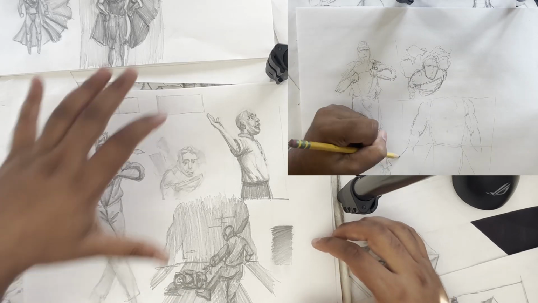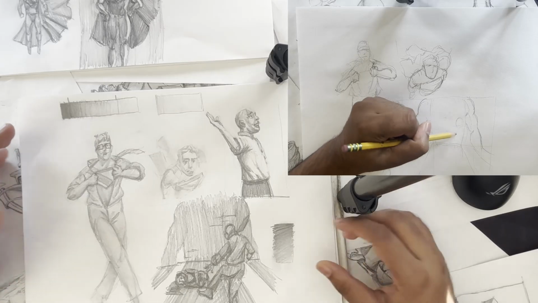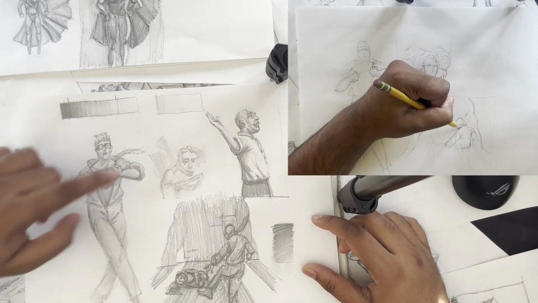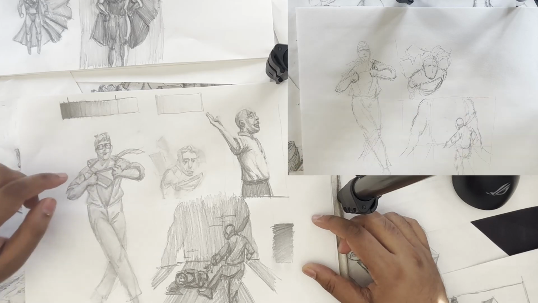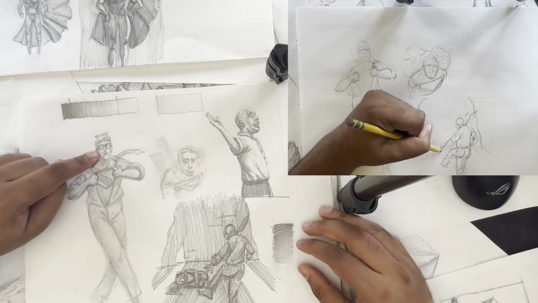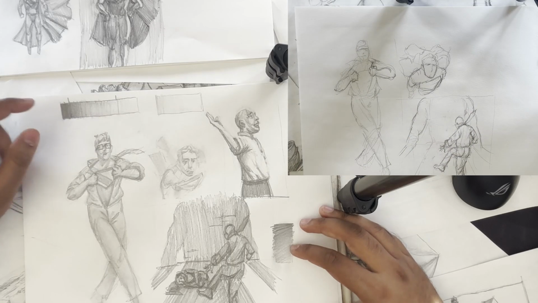And I did each one in a different value range. So this first one is all mid values. So there's not super ultra darks and there's not super whites. It's all in the middle. So you can see it doesn't get too dark. Like even these glasses, which is the darkest part of the character, it's not as dark as it could go.